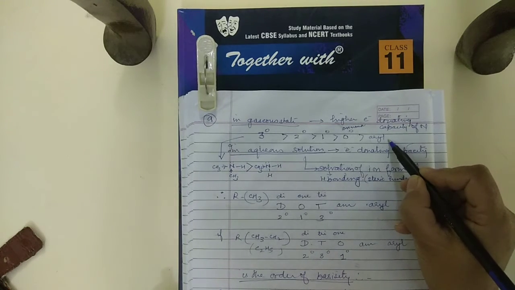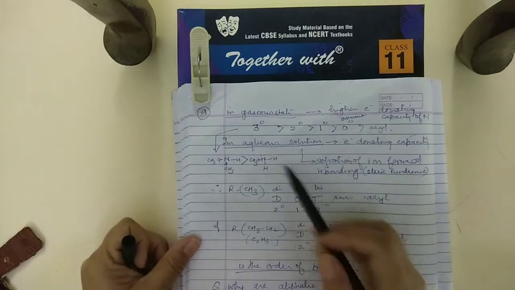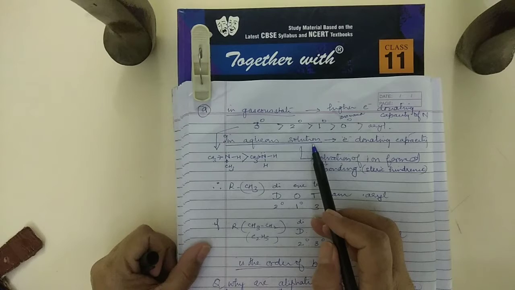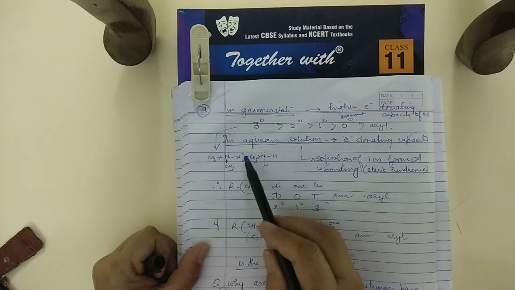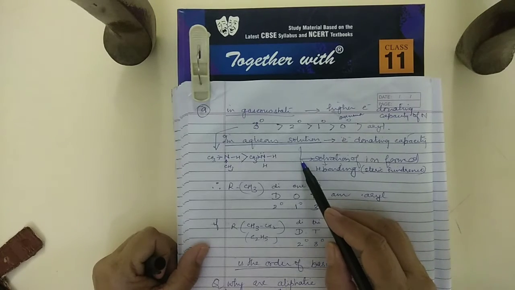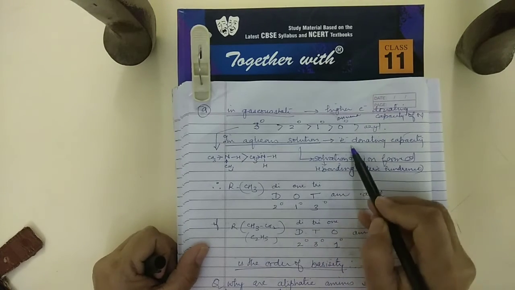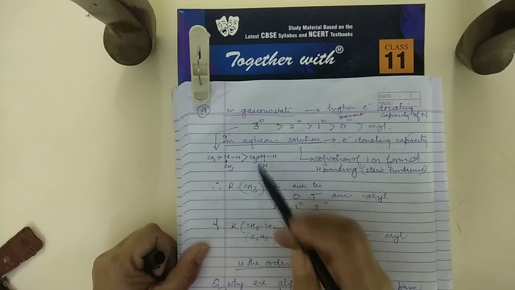We go for alkyl amines basicity in solution because the reactions are generally done in solution. Here the basicity will depend on two factors. One is electron donating capacity, that means how much plus I effect is there.